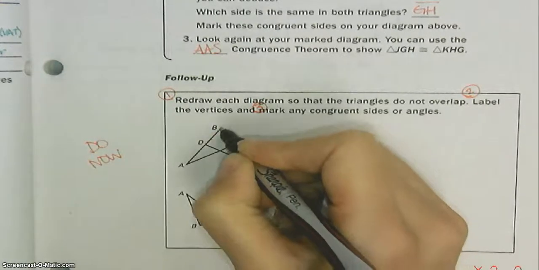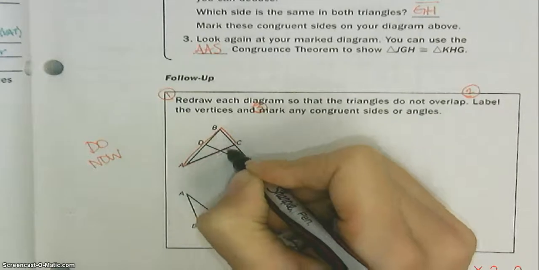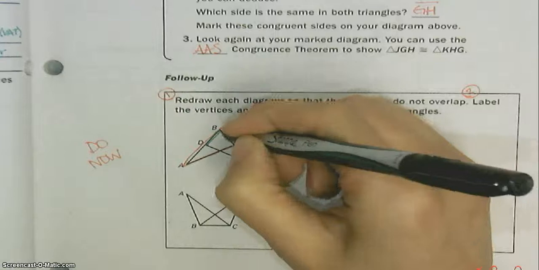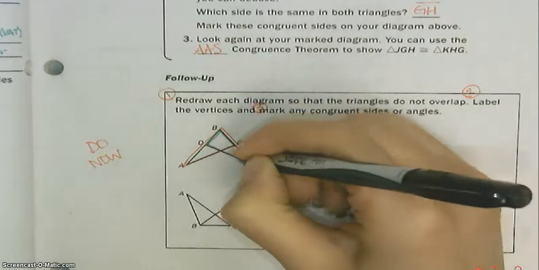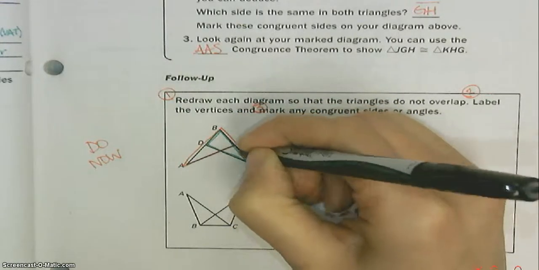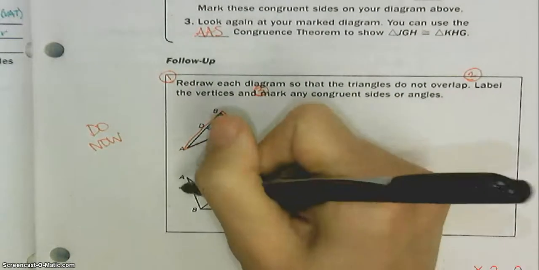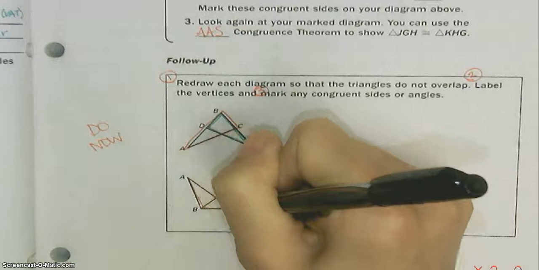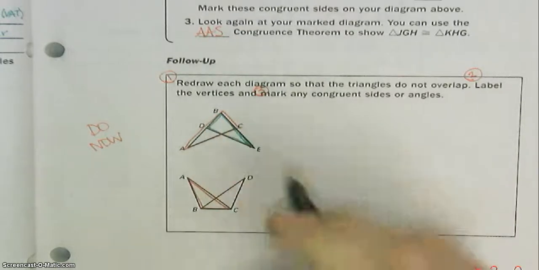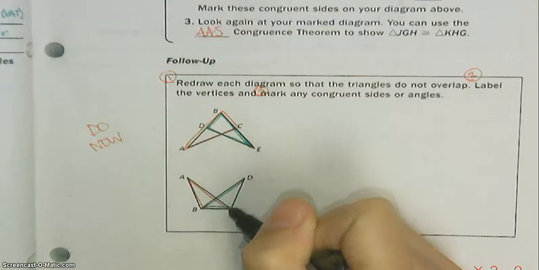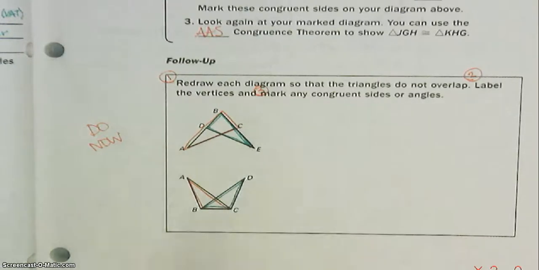So here's the red triangle. And here is the green triangle. And you're going to redraw those and put letters with them, and then mark what they have in common. Here is the red triangle. Here is the green triangle. Go ahead and redraw those and mark them up.